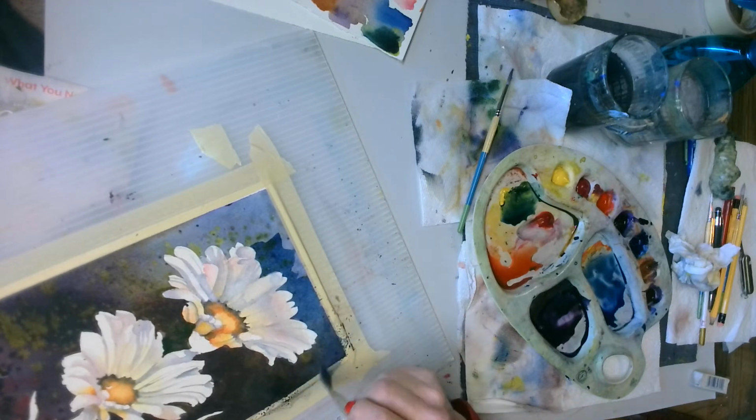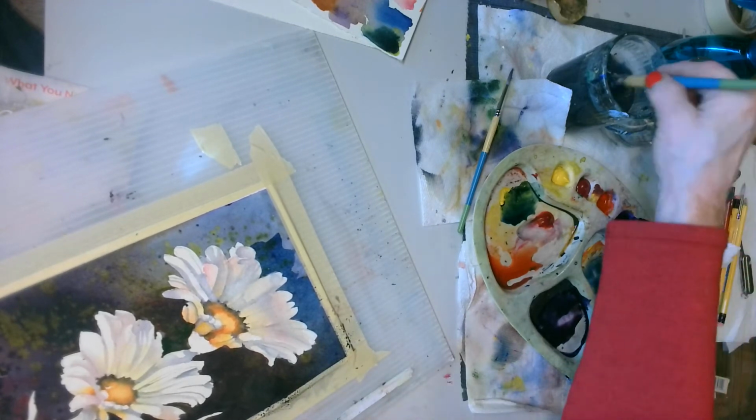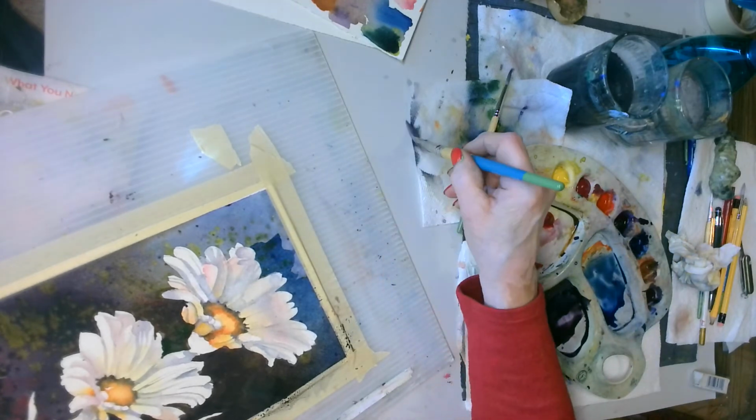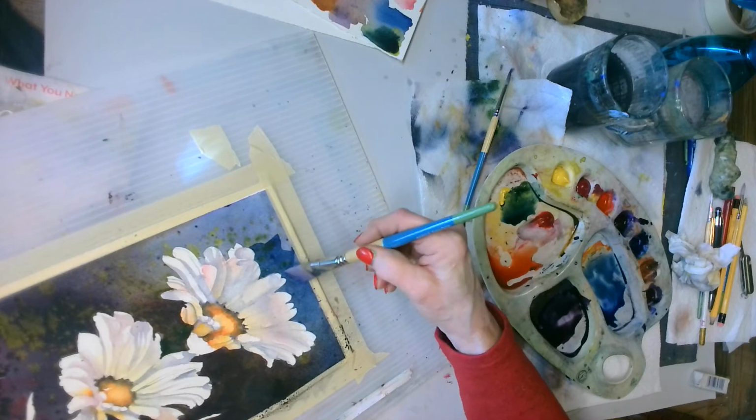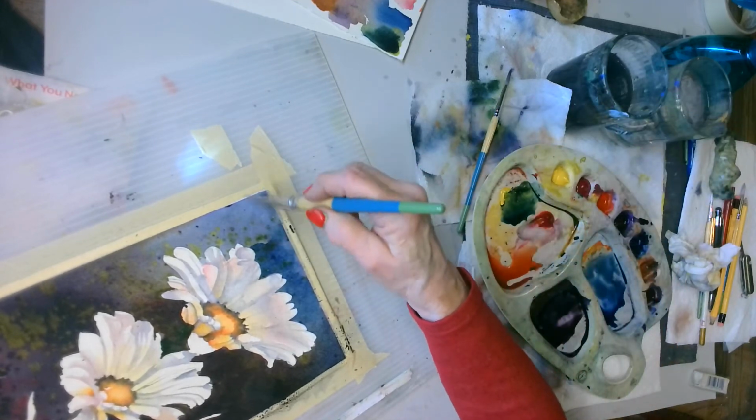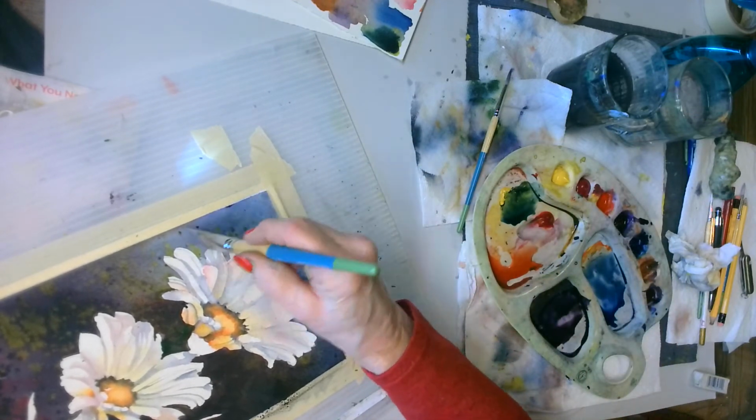Watercolors dry pale sometimes, and mine did quite a bit. Now I have this hard edge. What do I want to do with that? That's when I rinse my brush, dry it, and then just drag that pale diluted water off to the edge.